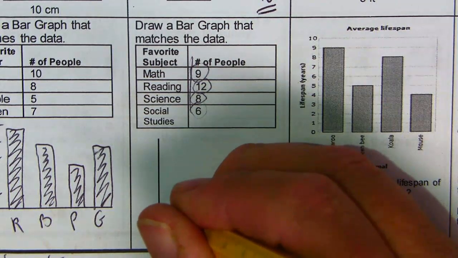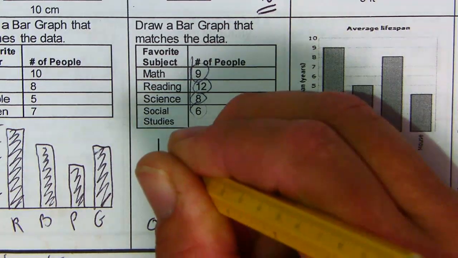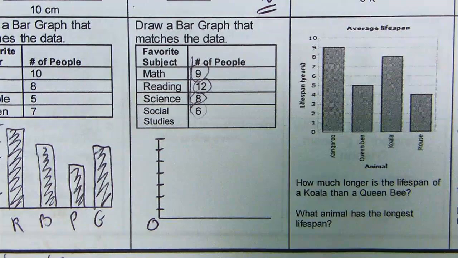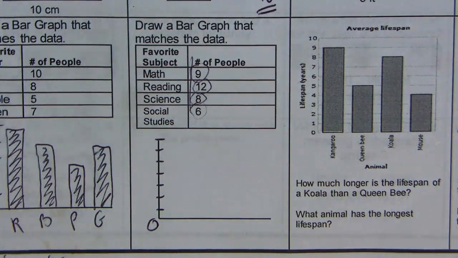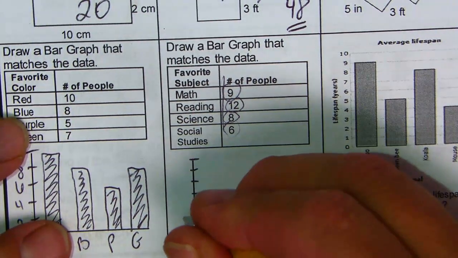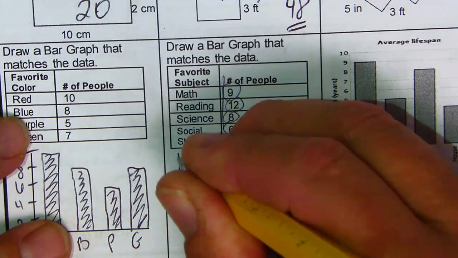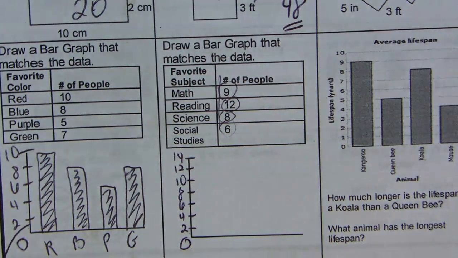So I'm going to make them a little smaller. 2, 4, 6, 8, 10, 12. If you go to 14, that's fine. The key thing with this, you want to make sure the intervals are the same. Do you notice I'm skipping by 2s every time? You can't skip by 2s and then start skipping by 3s.